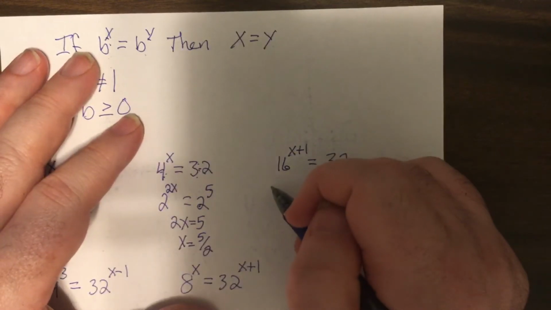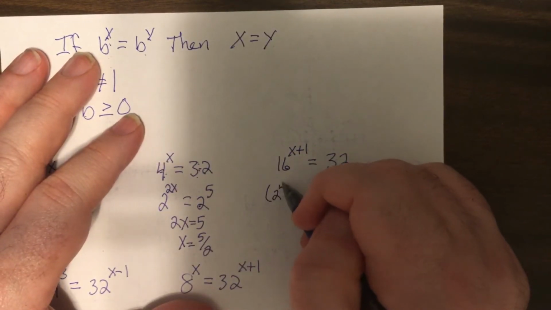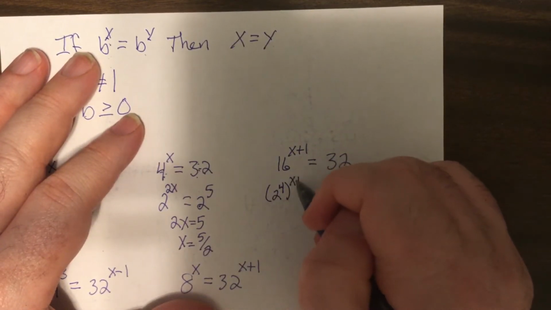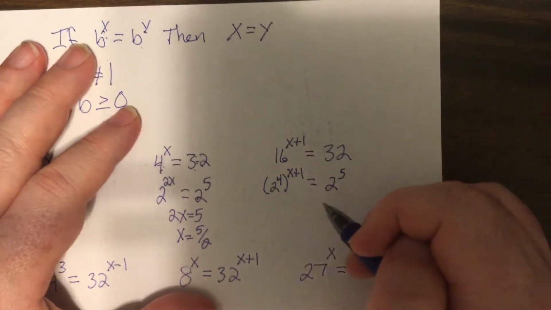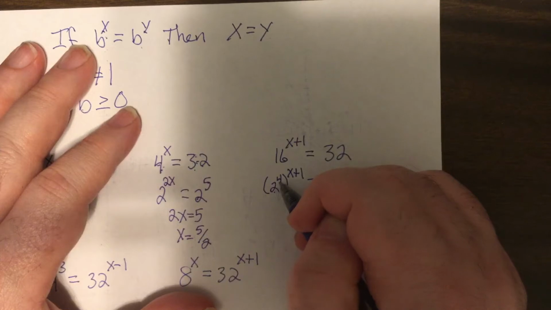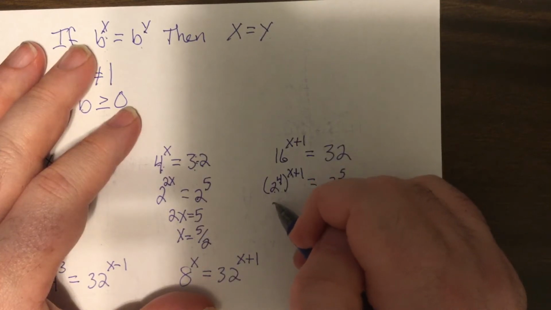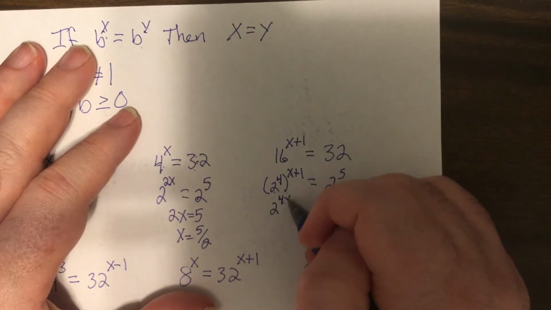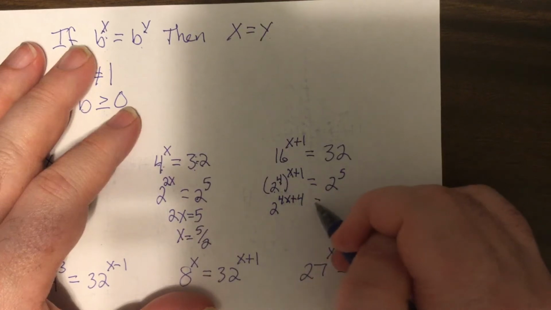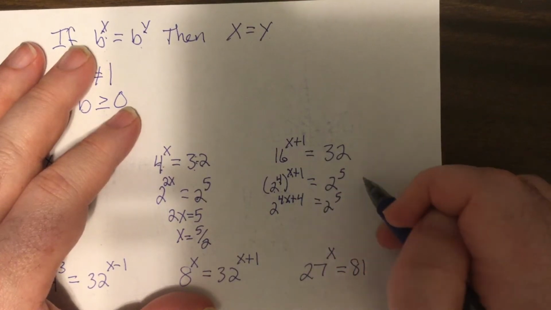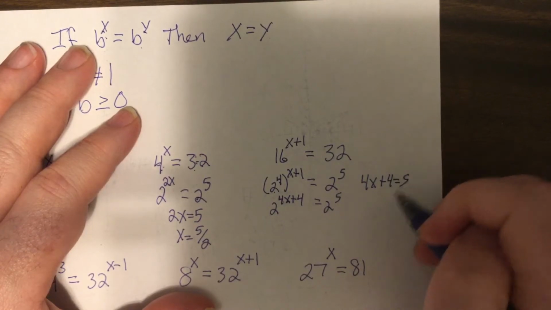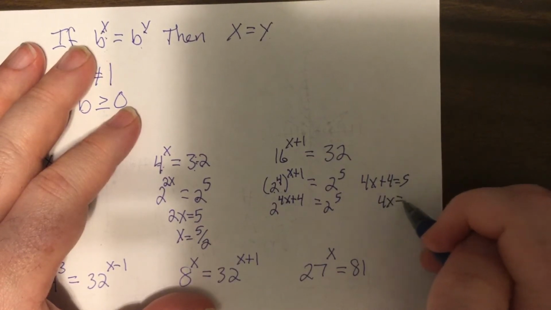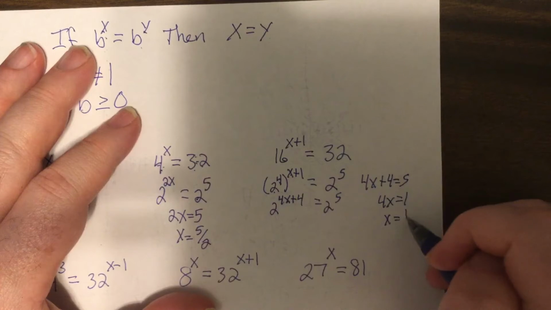So this one, 16 is 2 to the 4th. And 32, we already said, is 2 to the 5th. So when you have a base to a power to another power, you multiply. So it's 2 to the 4x plus 4. So 4x plus 4 equals 5. So 4x equals 1. So x equals 1/4.